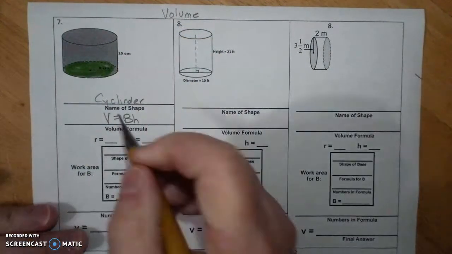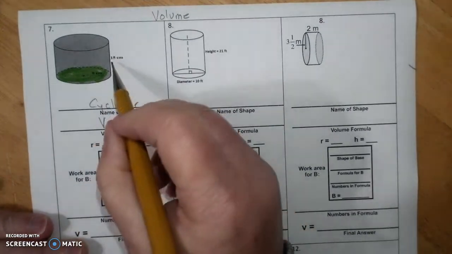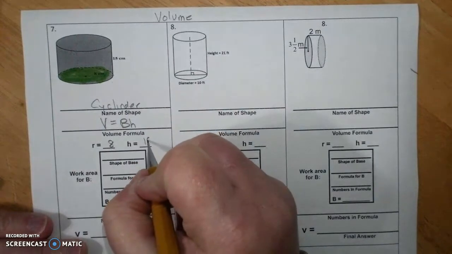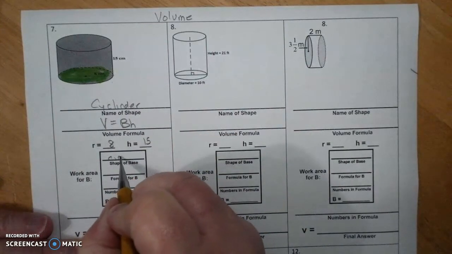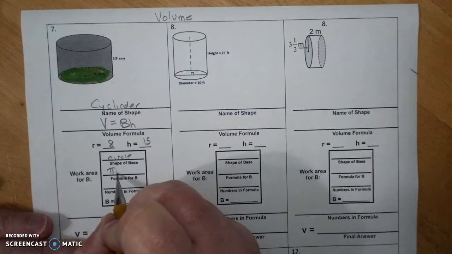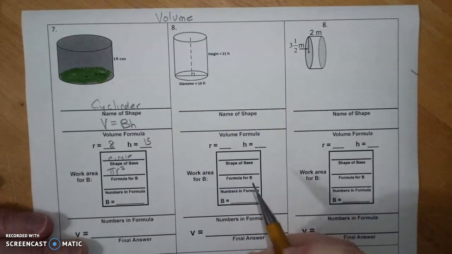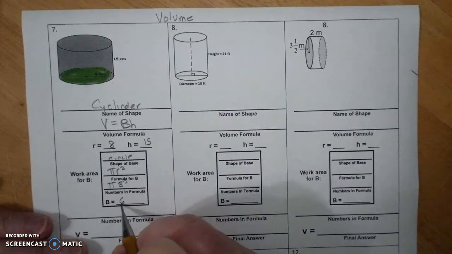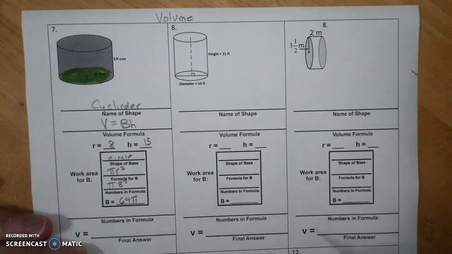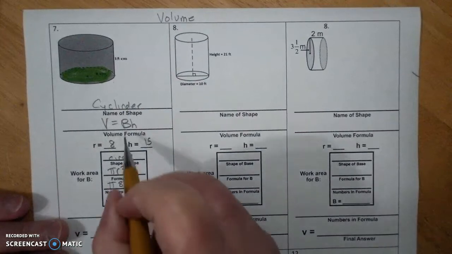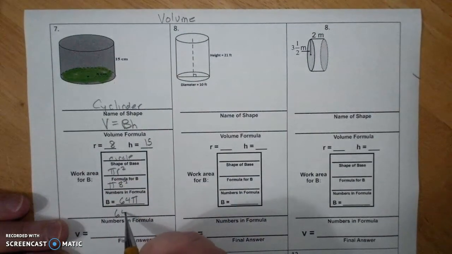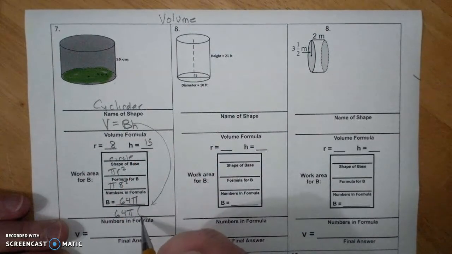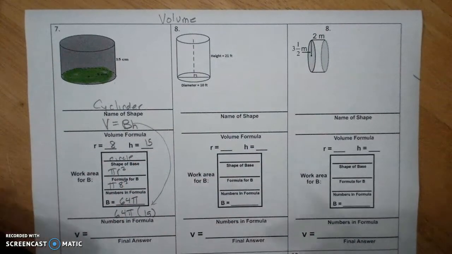So I'm going to need a radius, which is 8, and a height, which is the distance between the two circles, 15. Shape of base is a circle. Pi r squared is the area of the base. Pi 8 squared is 64 pi, so the base is 64 pi times 15.